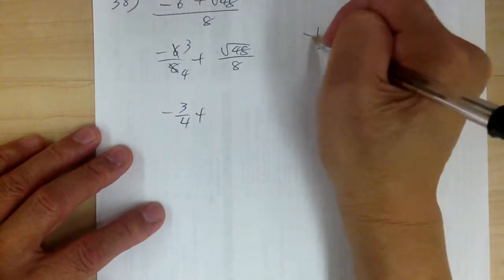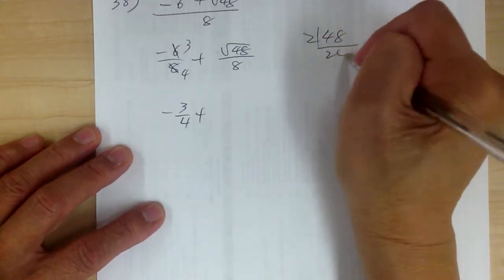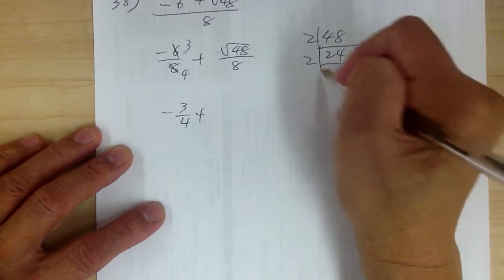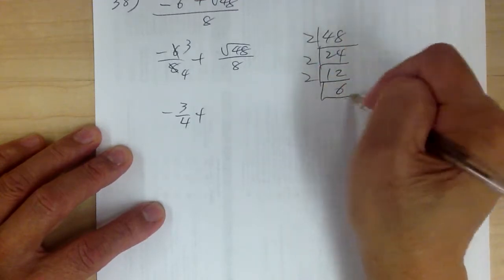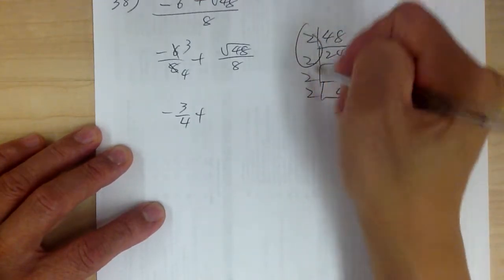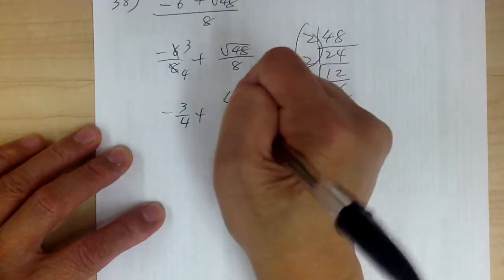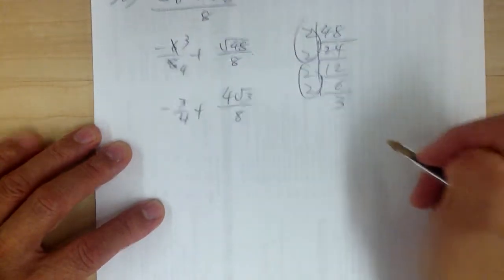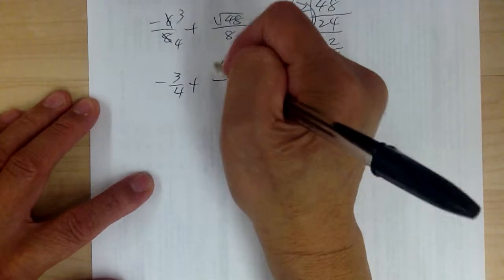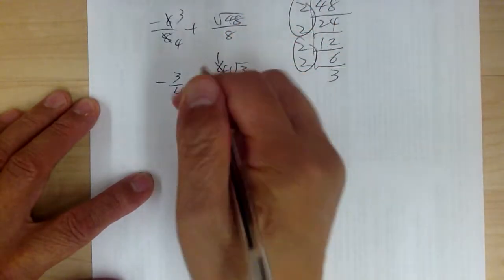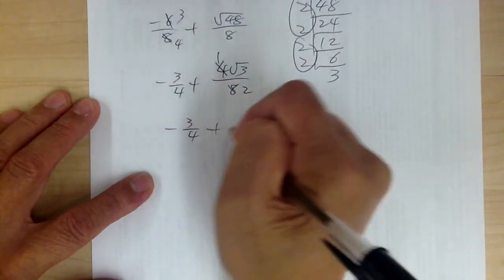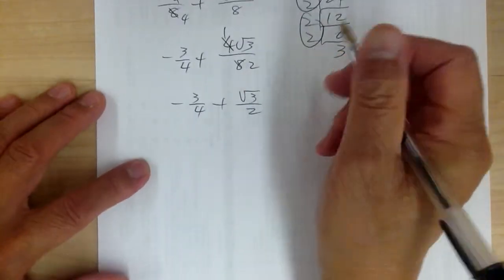Okay, you can break it down: divide by 2, you get 24. Divide by 2, you get 12. Divide by 2, you get 6. Divide by 2, you get 3. Okay, so this becomes 4 square root of 3 over 8. Okay, and you simplify, divide by 4, so your answer would be negative 3 over 4 plus square root of 3 over 2, and that's it.